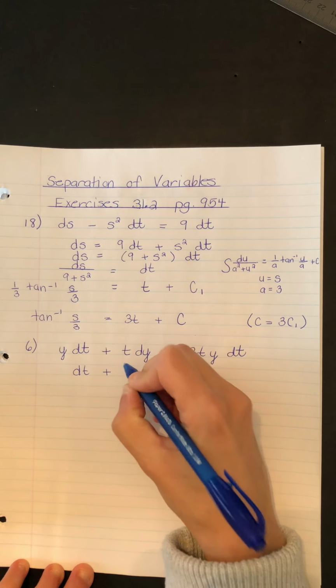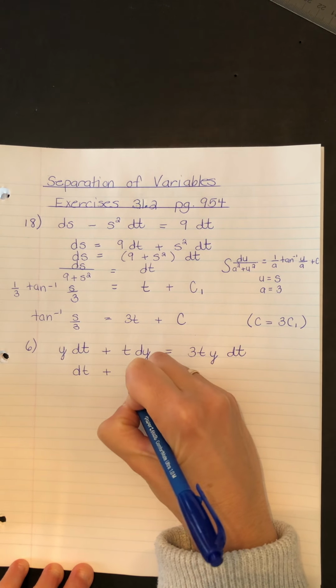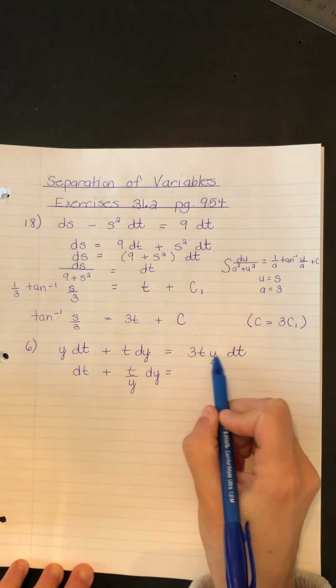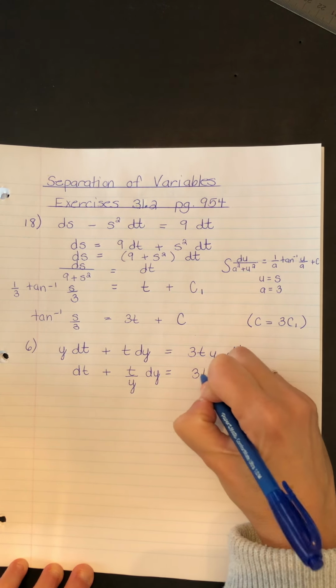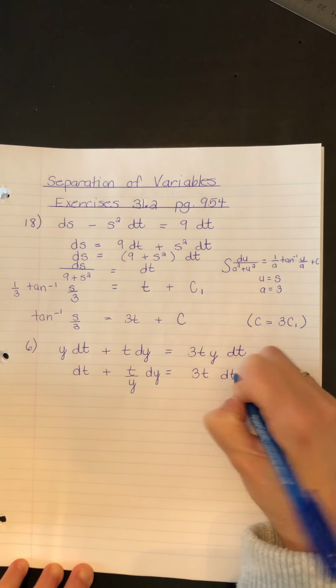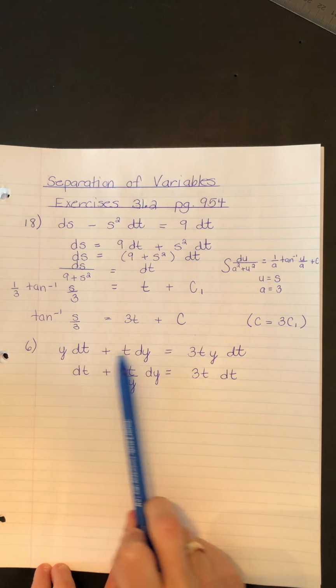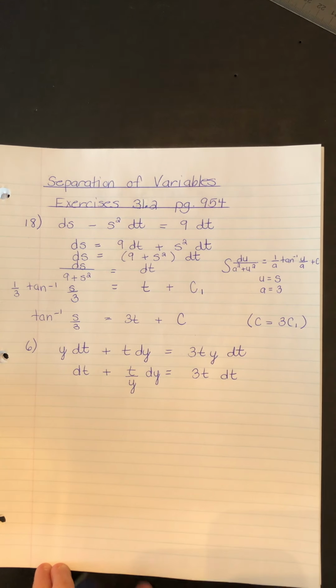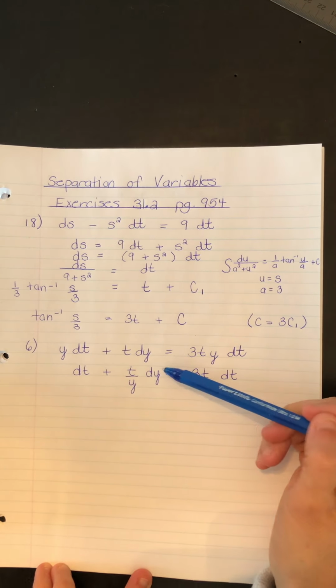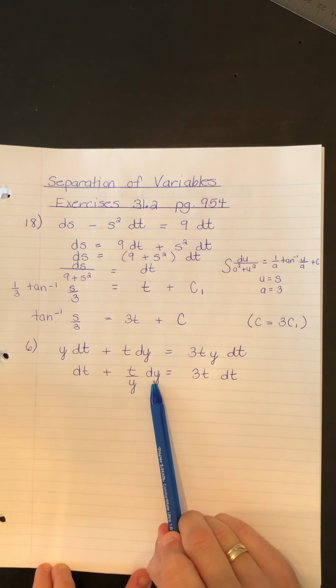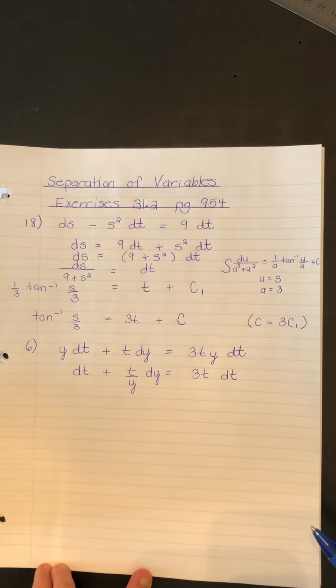So then this would be t over y dy, and we're dividing this term by y as well, 3t dt, like that. Okay, so my first strategy was I divided all three of these terms by y, and I got this. We still have a problem in this term though, because if the differential is dy, the t cannot stay here.